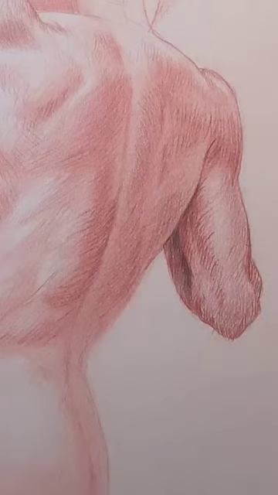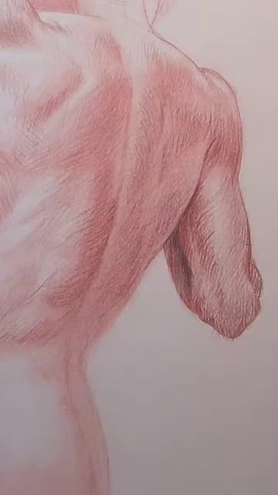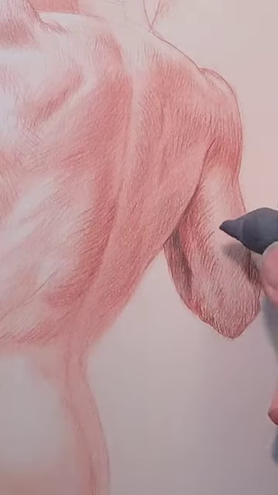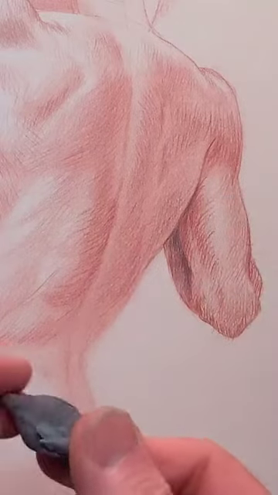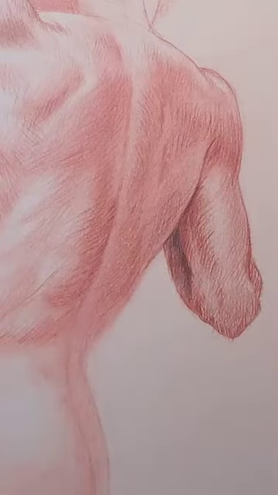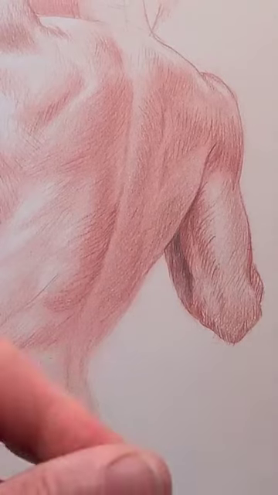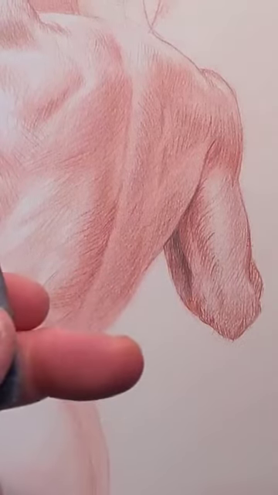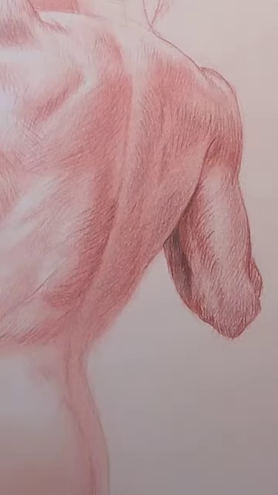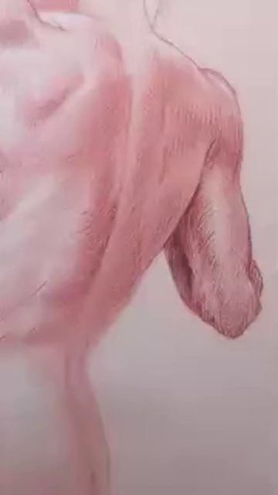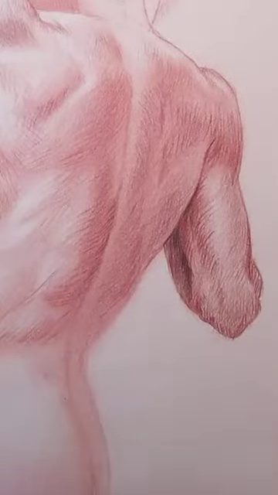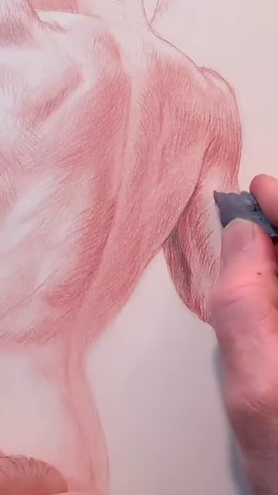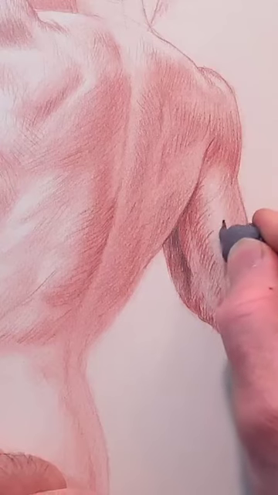If I realize that maybe some areas are too dark, then I'm going to erase, but the way you erase is the same way you draw. So when you erase, in this case I took the kneaded eraser, see that, right? Kneaded eraser, and lift, the same method I'm drawing.